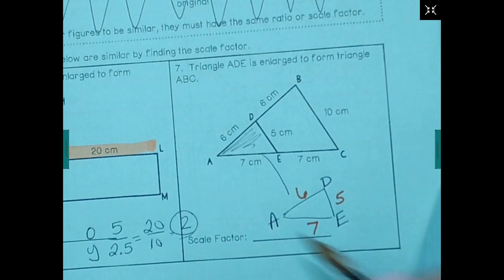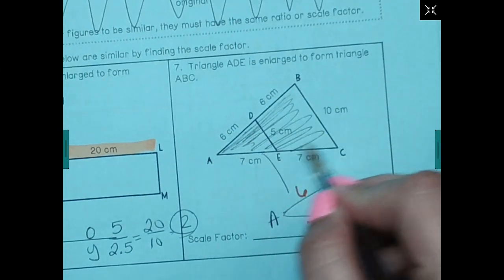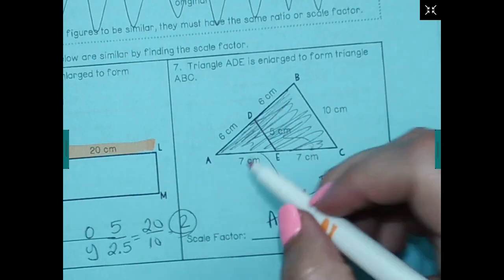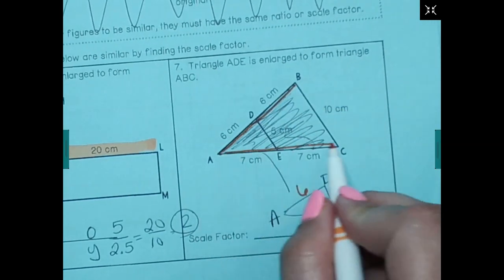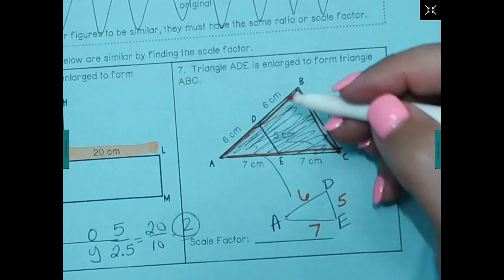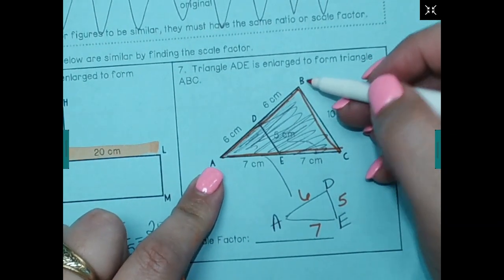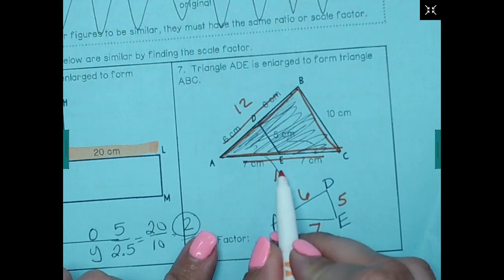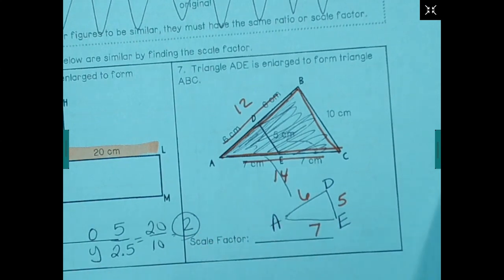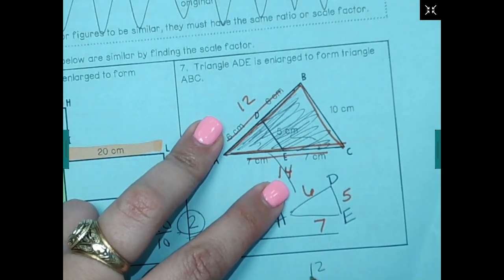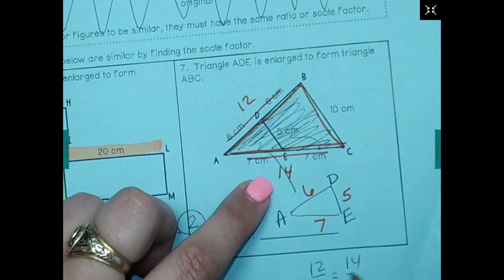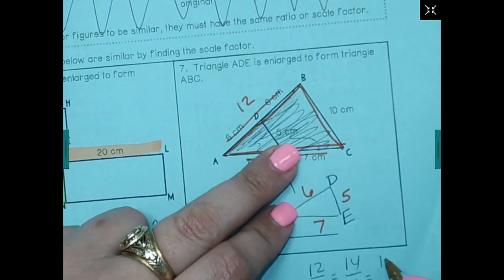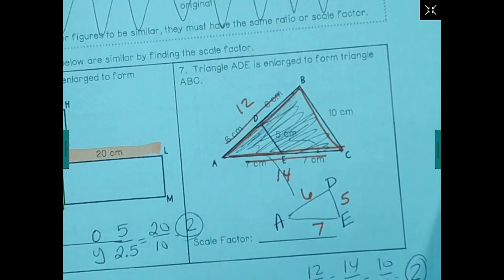So, after you take it out, then just fill it in so you don't get confused. Now you're looking at the big shape. The big one. So, how long is AB? 12. Good. How long is AC? 14. And now, you can do 12 over 6 equals 2. 14 over 7 equals 2. 10 over 5 equals 2. So do they all equal the same thing? Yes, that is what you want. You want them to equal the same thing.